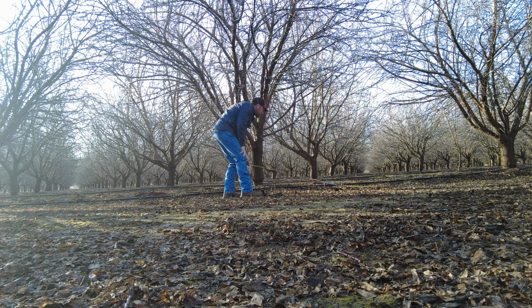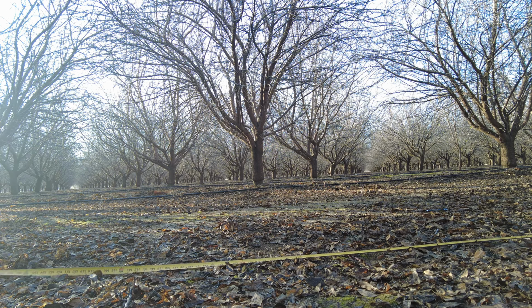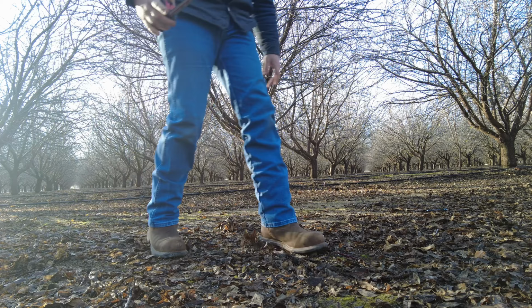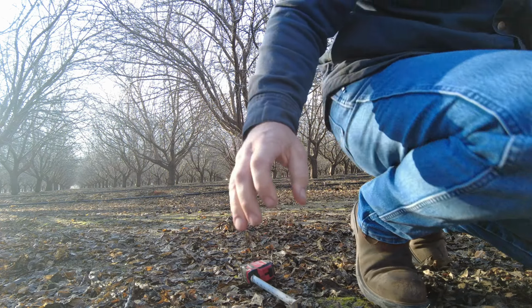Check this next row. It looks the same, but I want to make sure. Yep, it's the same. So I just drew up a quick map and I'm gonna write all this down.